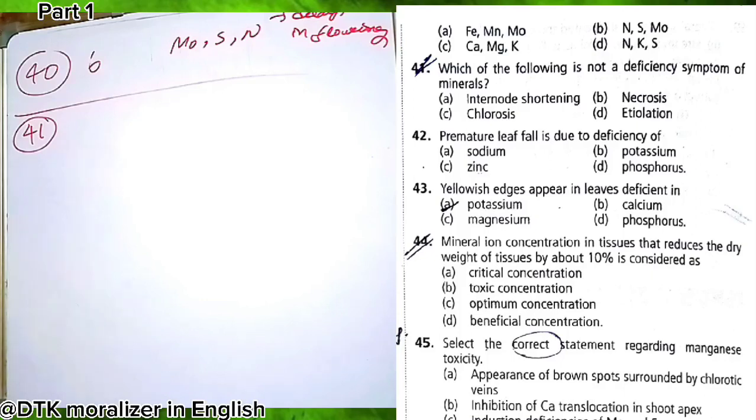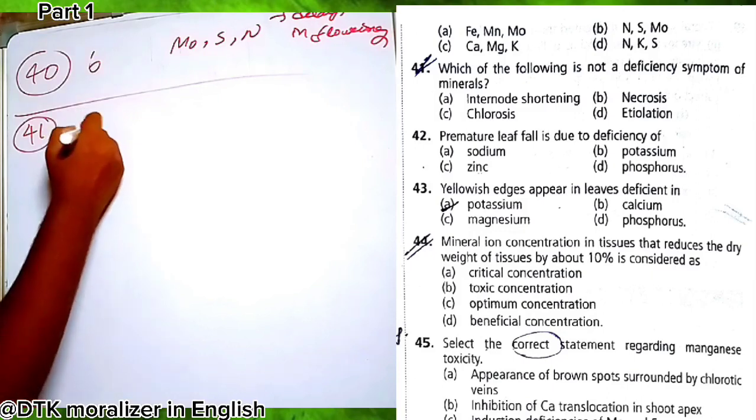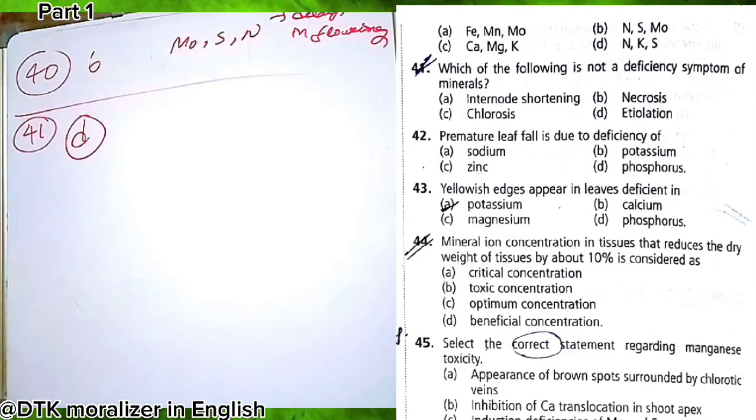Now question number 41. Which of the following is not a deficiency symptom of minerals? Internode shortening, necrosis, chlorosis, etiolation. Option D, etiolation. In etiolation, the plant is not exposed to light, so it has less chlorophyll content, so it is called etiolation.